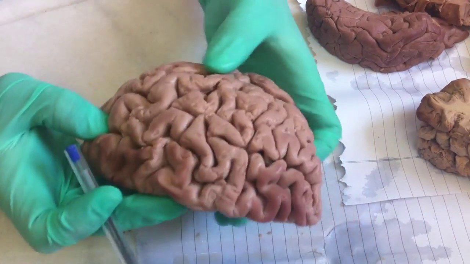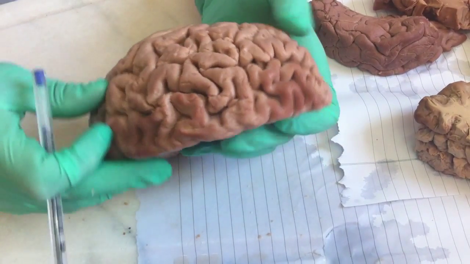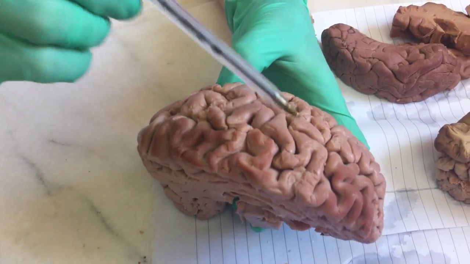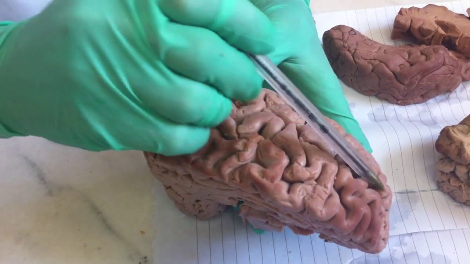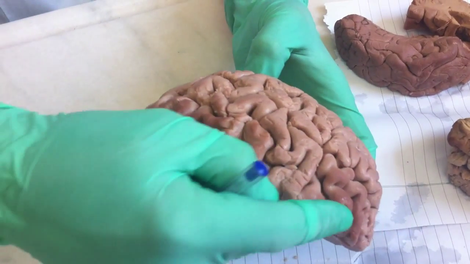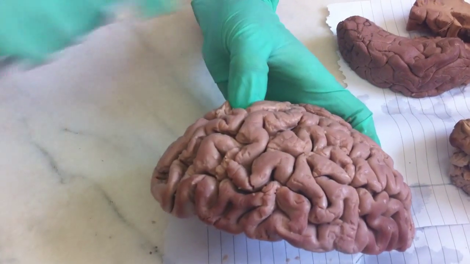For the rest of the frontal lobe, you have one sulcus like this, and another one like this. You're supposed to have three gyri: superior frontal gyrus, middle, and inferior.